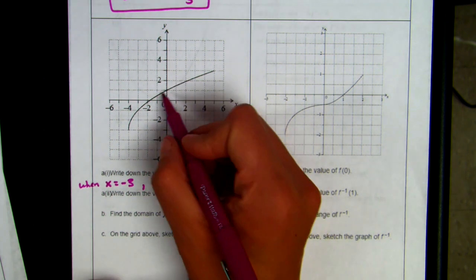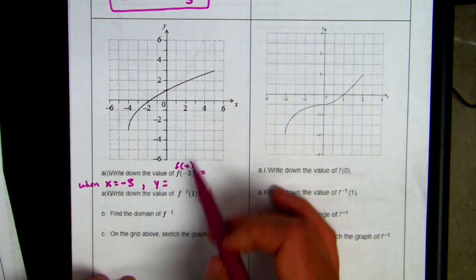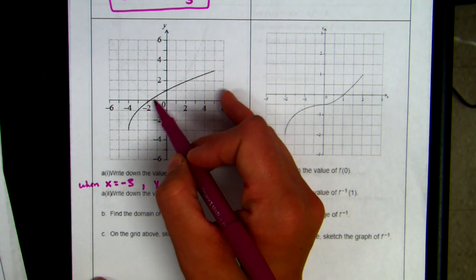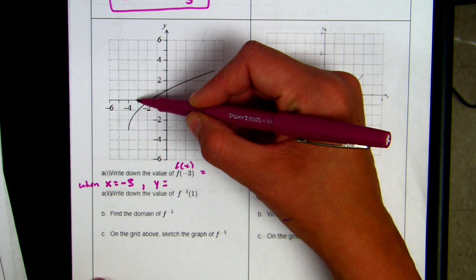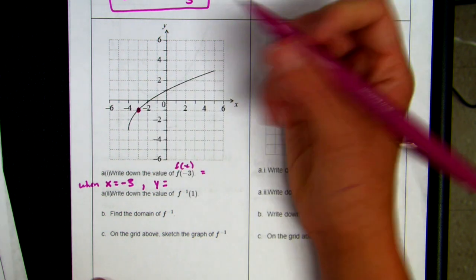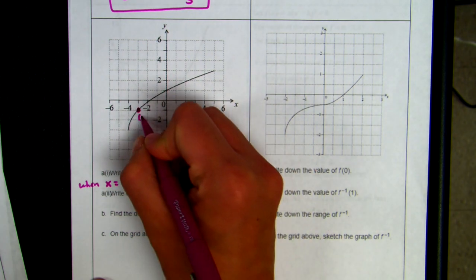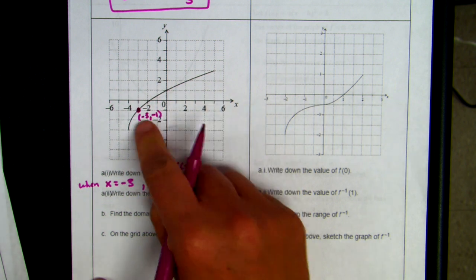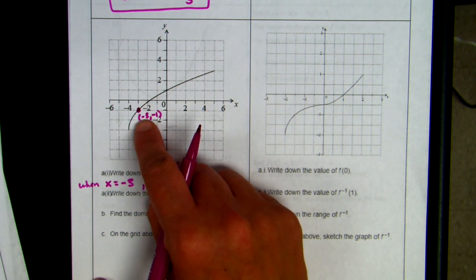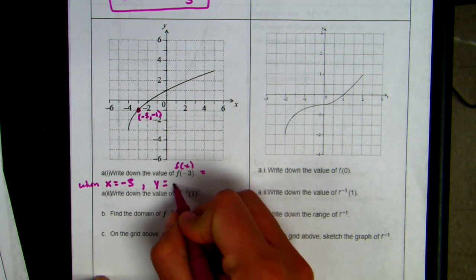So if I look at my graph, if I go over to where x is negative 3, I go the other way on the graph, excuse me. If I'm at x is negative 3, my y value at that point is right here, right? I go to negative 3, negative 1 to get to a point on my function. So when x is negative 3, my y value is negative 1.